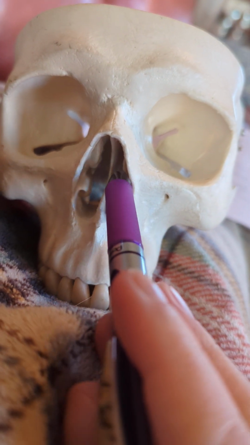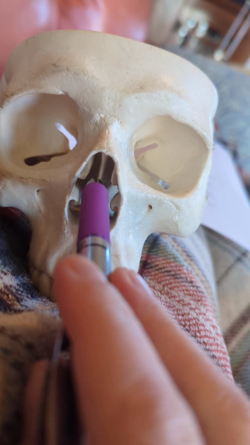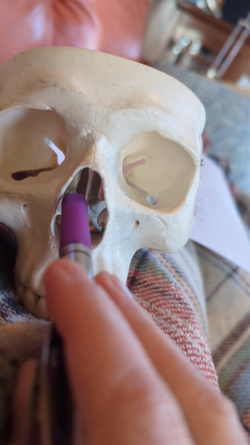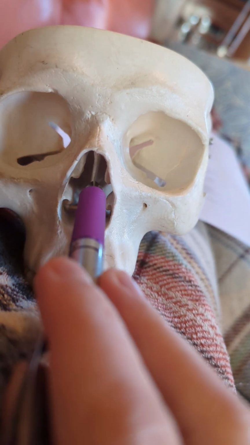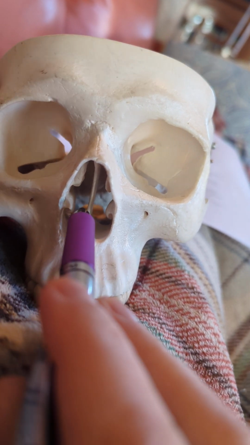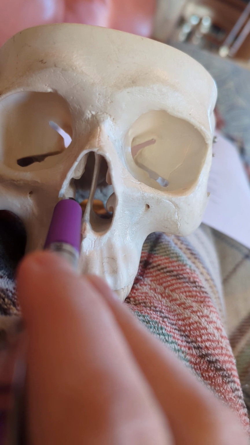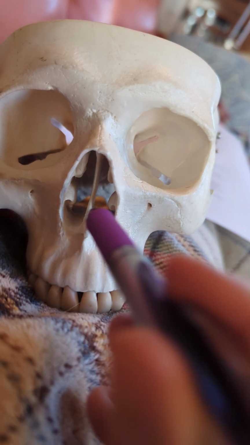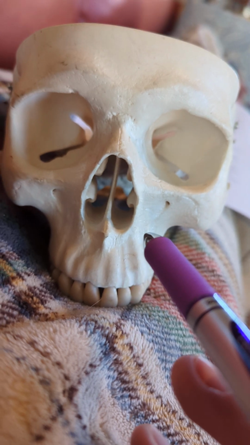The upper part of this division between your nostrils is part of the ethmoid bone. And these two little bits sticking out on the sides are the middle nasal concha. Not part of the ethmoid, but the other two little bits down below, those are the inferior nasal concha. And the lower portion of the division between your nostrils is called the vomer.